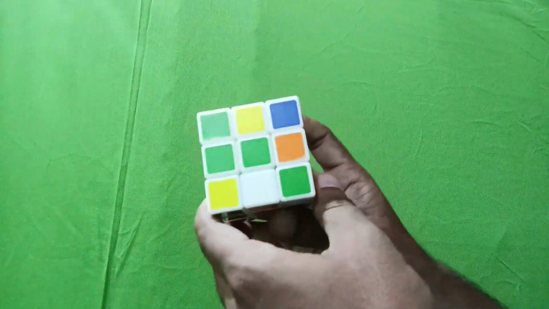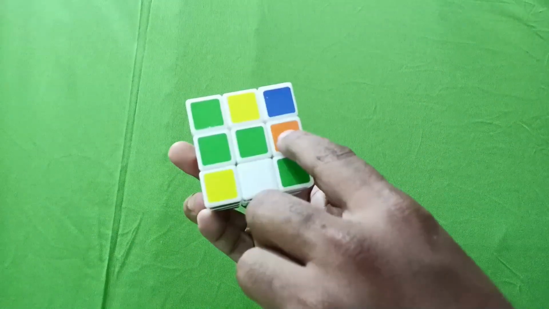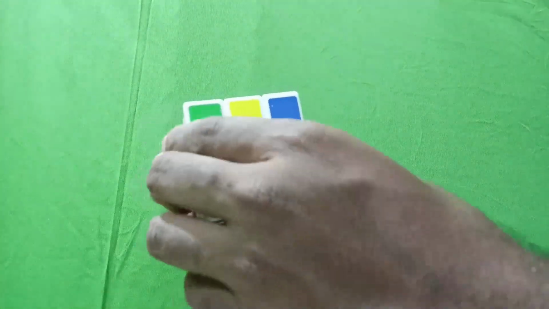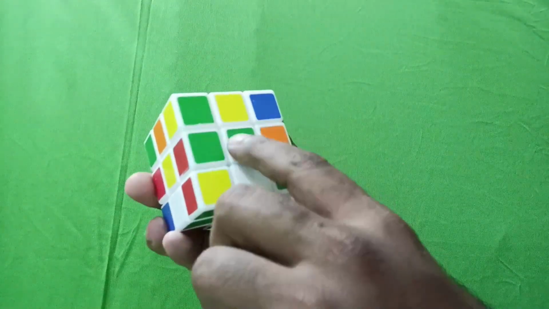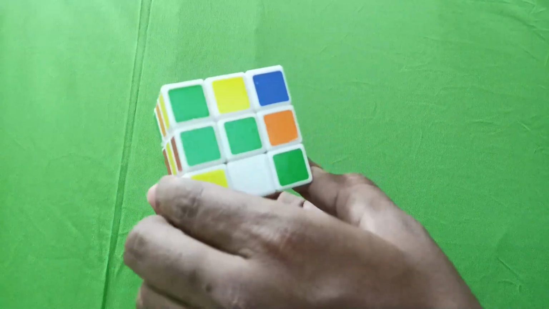First you need to know the names of the pieces. This is called the centerpiece, these are called edges, and these are called corner pieces. There are different algorithms to move the edge pieces and the corner pieces, but the centerpiece is always fixed. Fixed meaning, I will explain now.